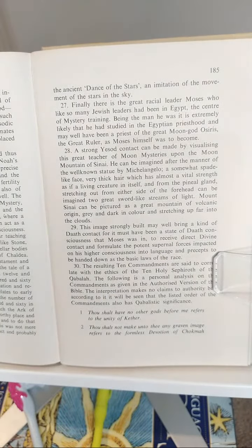There's a visualization that could possibly connect you with an avatar of this Yesod energy, this moon plane leader.